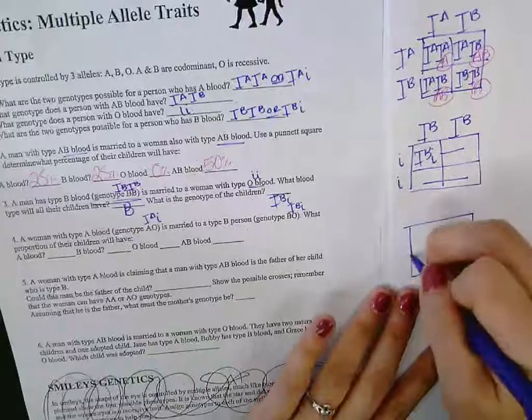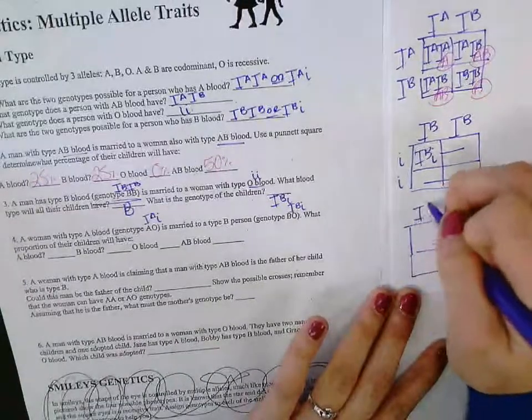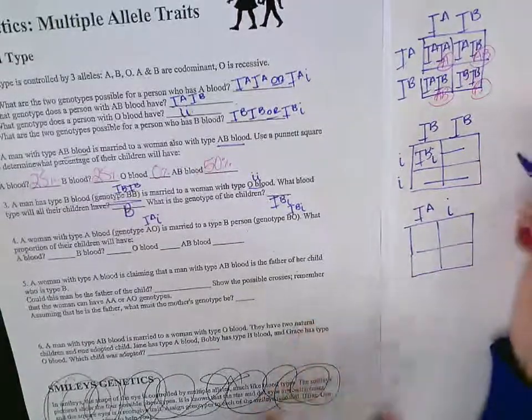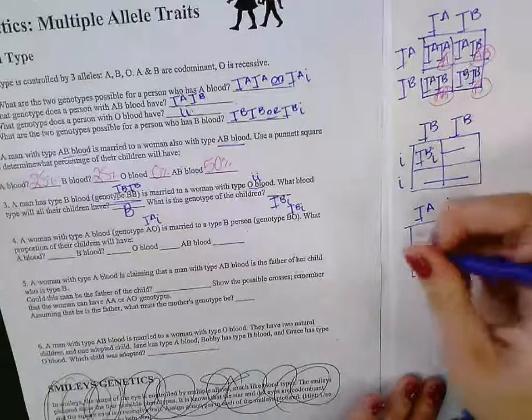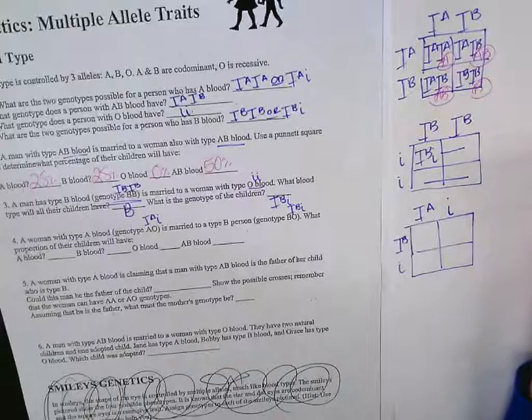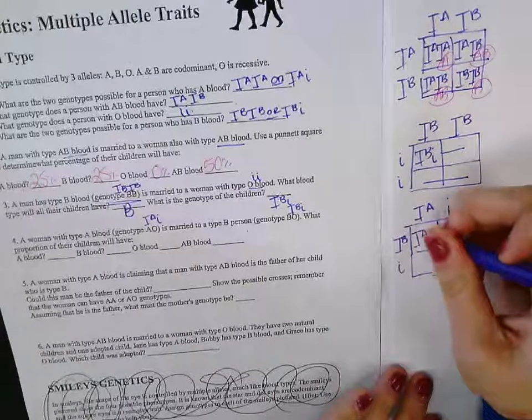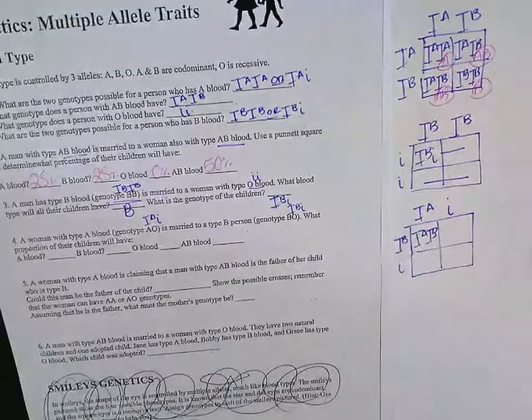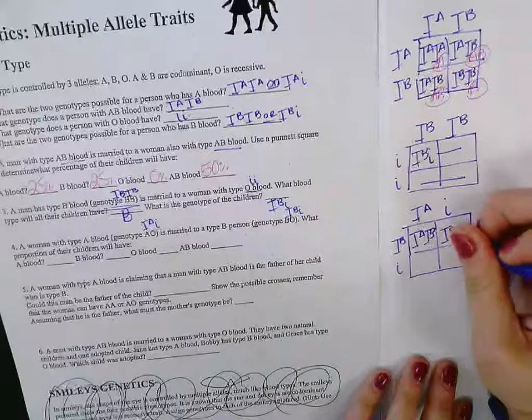We have I, big A, little i. And then we have I, big B, little i. And we've got IA, IB. And then here we've got IB, little i.